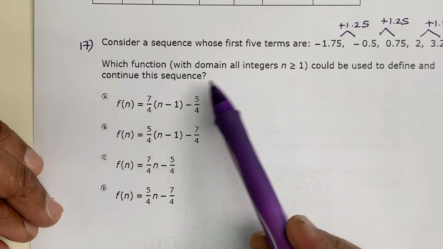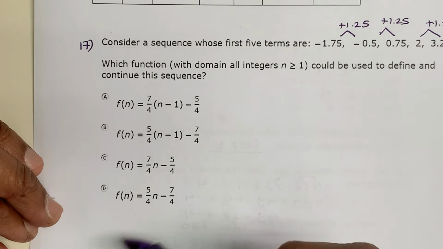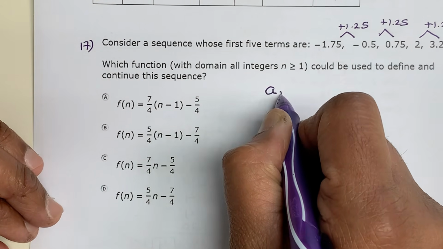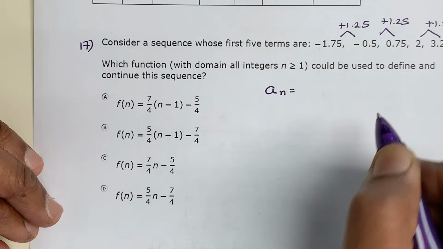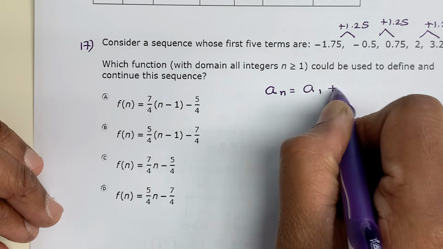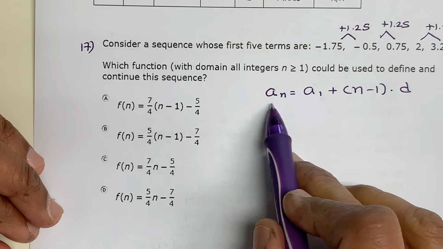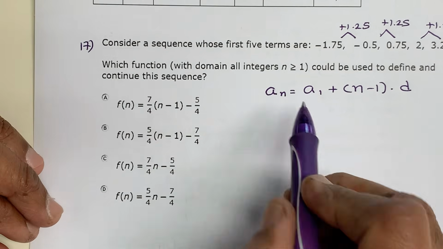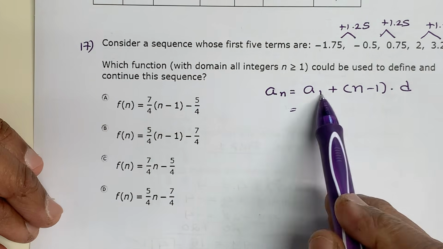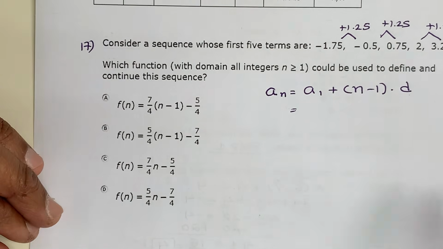So we're basically looking for a function that represents this sequence. Whenever we work with an arithmetic sequence, we use an equation you've probably seen before: an equals a1 plus n minus 1 times d. I'll explain what the terms are. a1 is the first term in our sequence, and d is the difference between each of the consecutive terms.